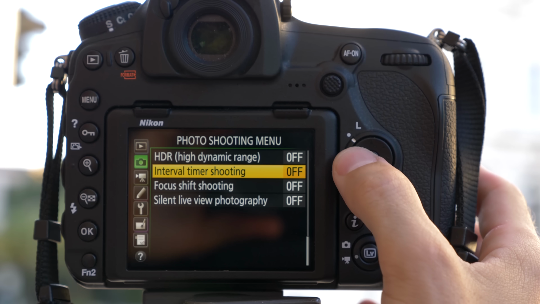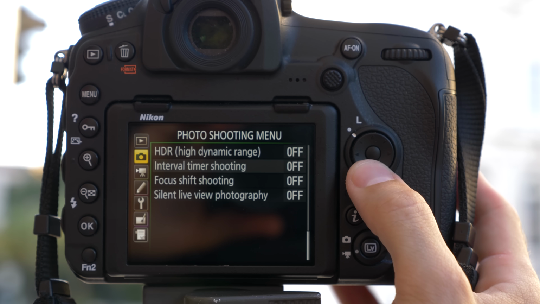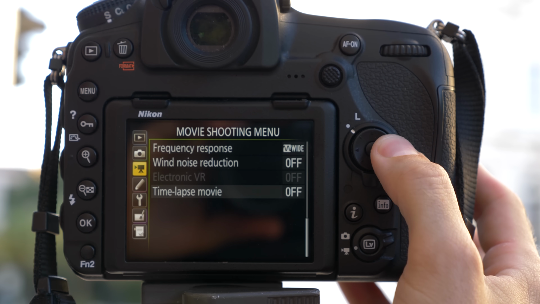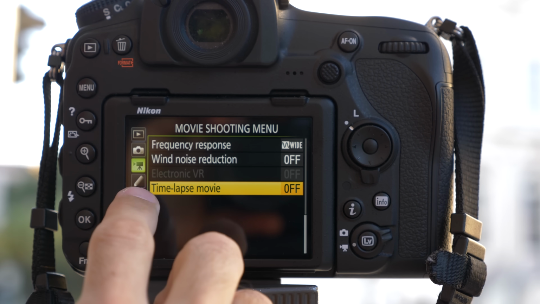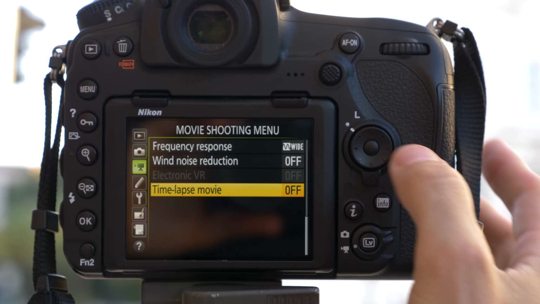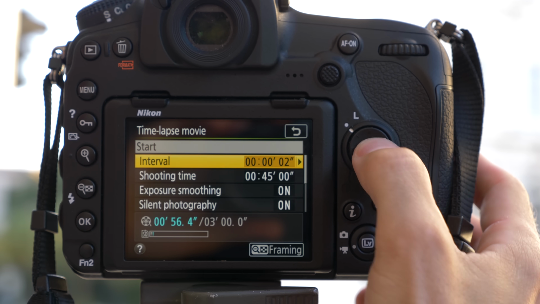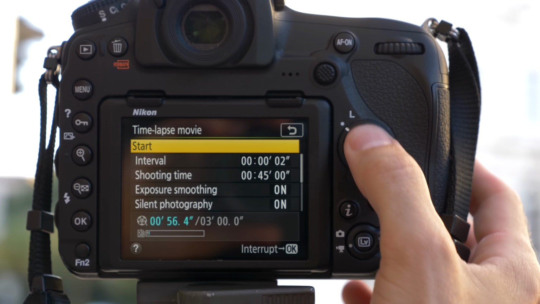Now there is one feature on the D850 and a few of the newer cameras that I want to mention because people in the comments are going to bring it up. And that is, some of these cameras allow you to shoot time lapses directly in the camera without constantly opening and shutting the aperture blades. If I go to the menu and instead of going to the camera mode where the intervalometer is, I go down to the video mode, I can actually choose time-lapse movie. And here I'm going to choose a 2-second interval, and then I'm going to hit start.